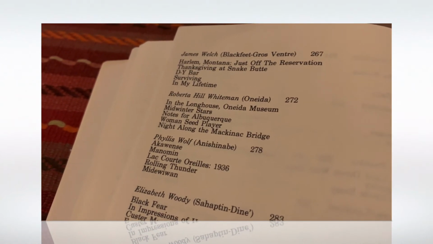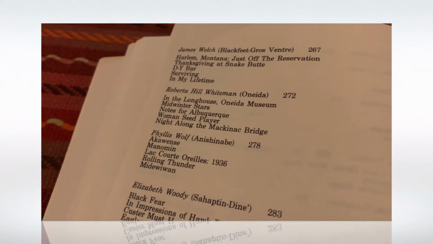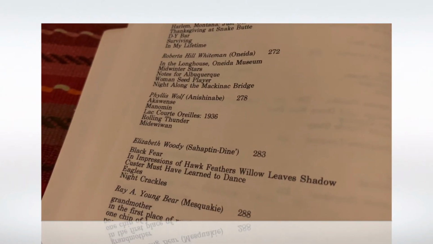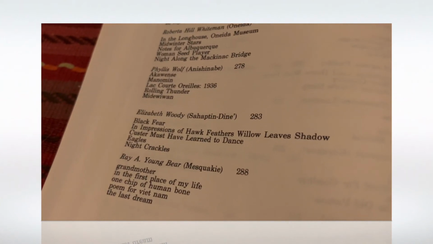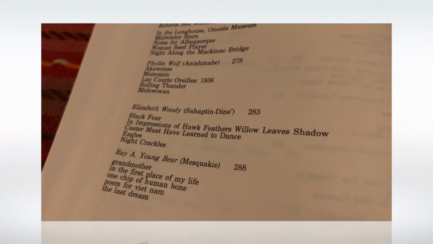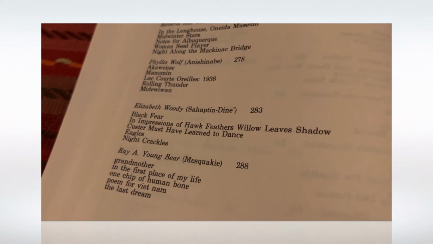Roberta Hill Whiteman, uninvited. Phyllis Wolf, uninvited. Elizabeth Woody, uninvited. Ray A. Young Bear, uninvited.